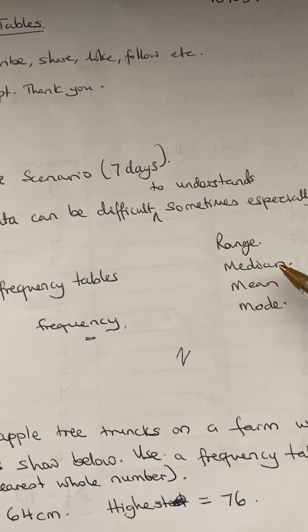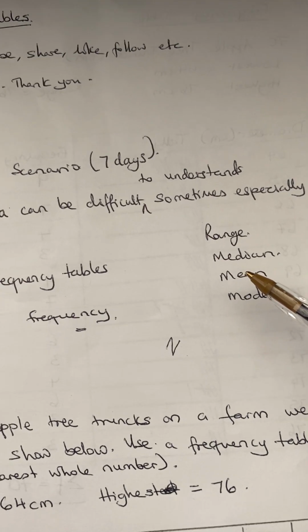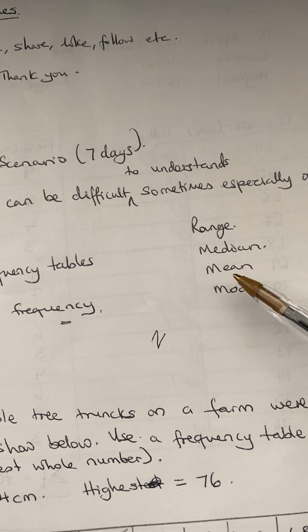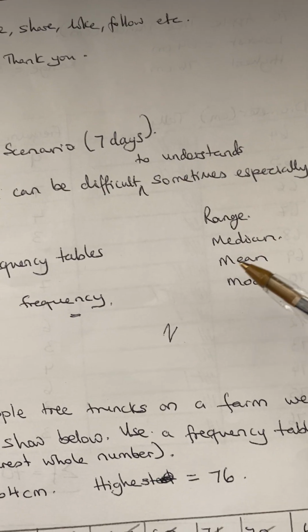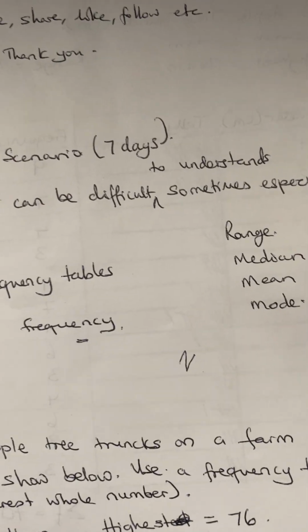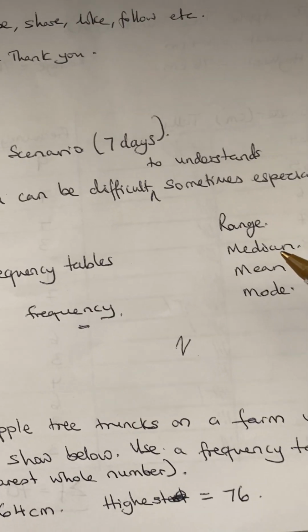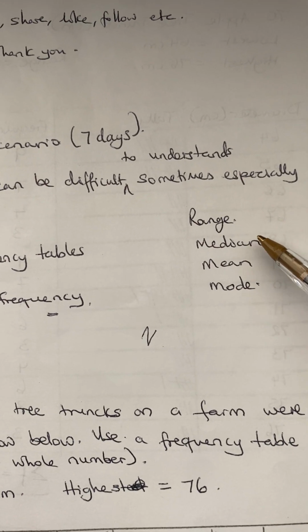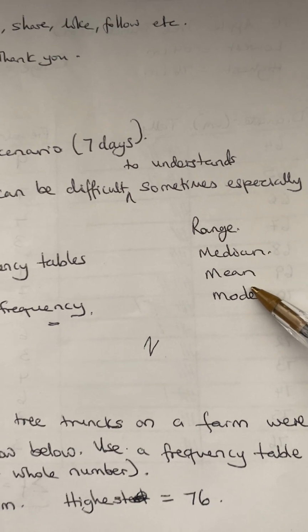If you have 7 sets of numbers, it's not difficult to find these averages. But those 7 numbers do not give us a real picture of what is happening. It's not sufficient enough. We can make a judgment, but that judgment might not be accurate.